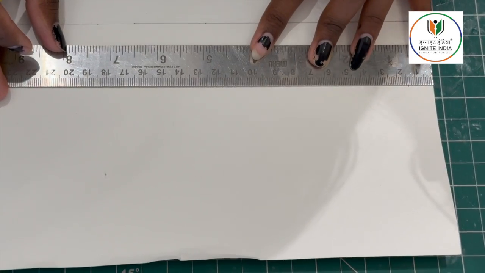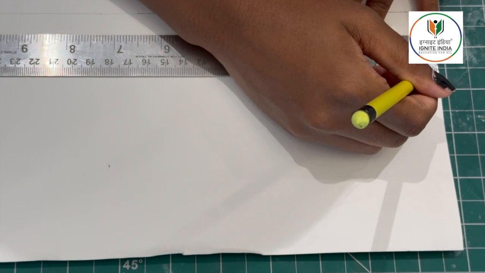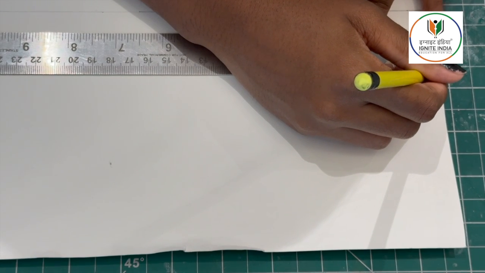A quick tip, do not switch your scale while you are making the measurements, because sometimes the scales have differences of few millimeters, so then it will become a little difficult for you to get the accurate.